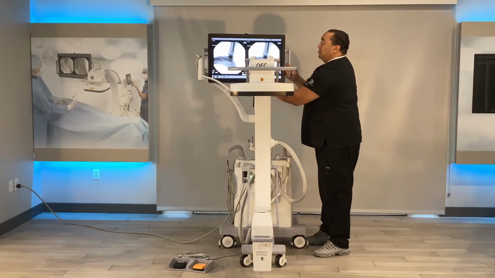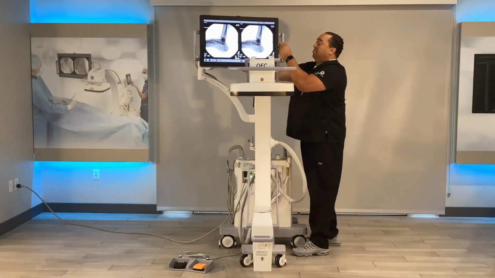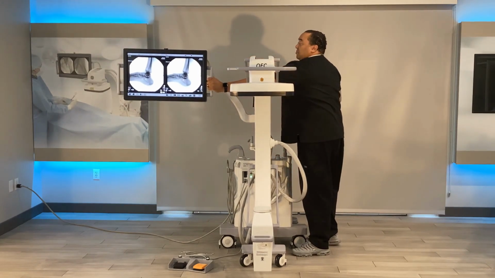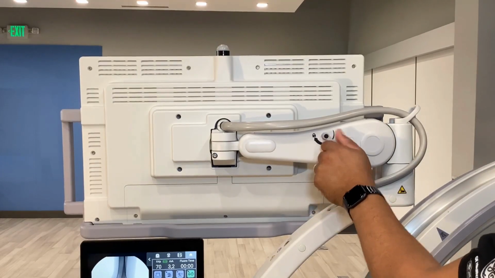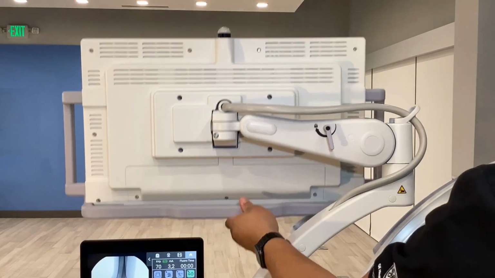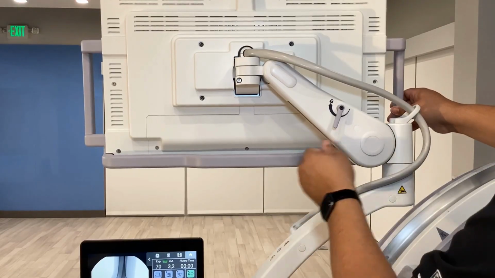The monitor itself is a 4K 27-inch or 69cm ultra-high definition color 10-bit display. The monitor also has a lock on the back of the system. Counterclockwise will unlock, clockwise will lock the height of the monitor.